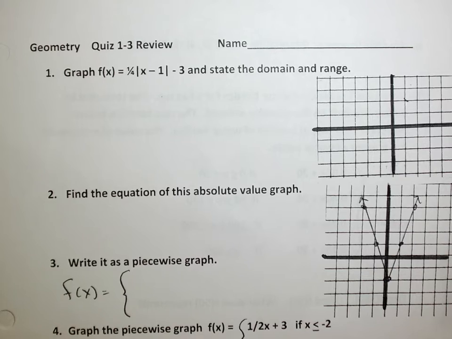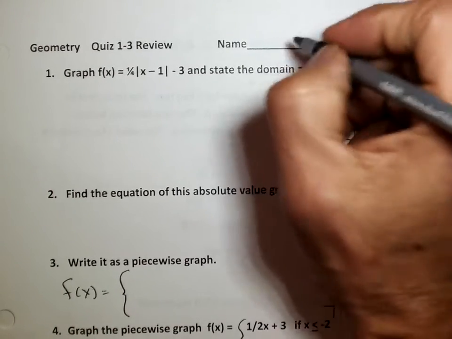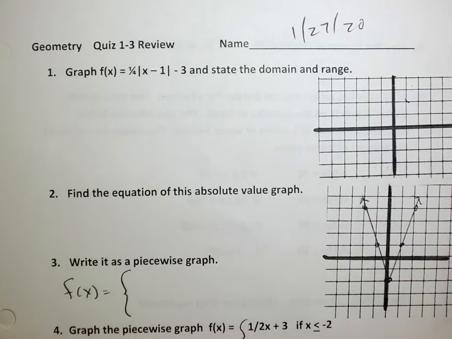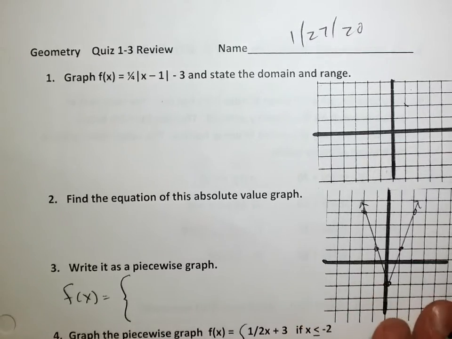Okay, so let's do the review. Today is 1/27/20, and you're going to find that tomorrow's quiz is a lot like this review sheet, okay? So first of all, number one, it is the absolute value graph.